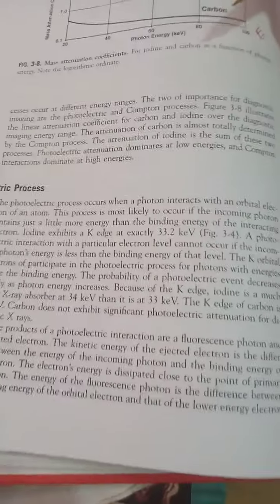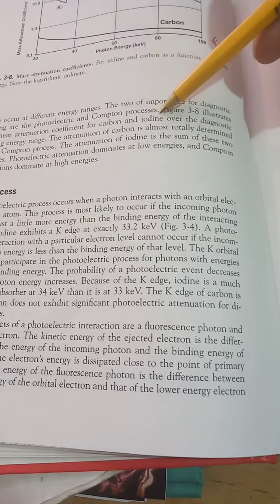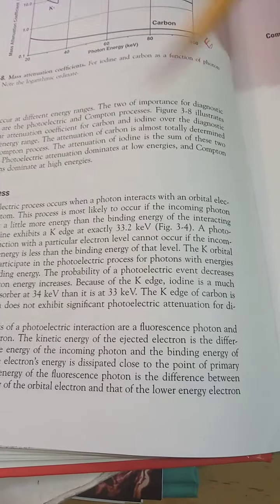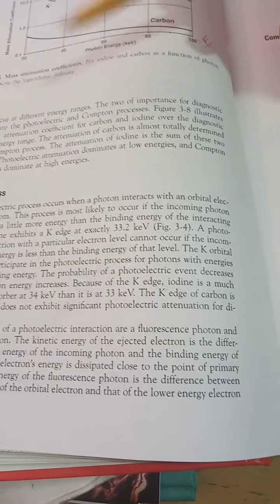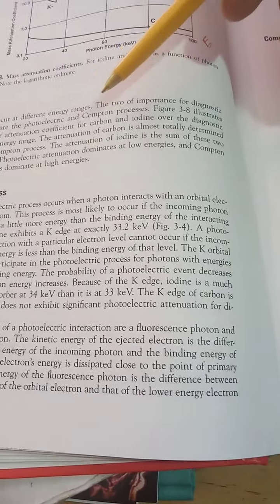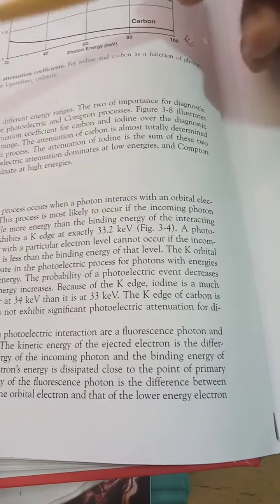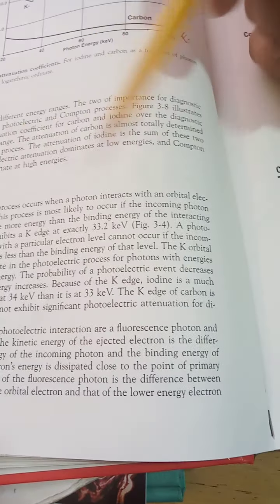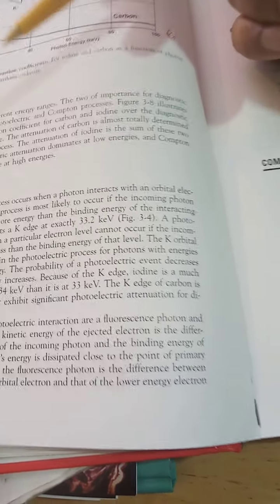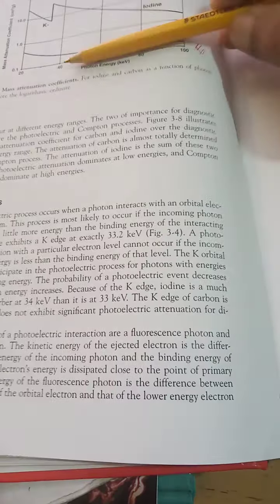Please don't ignore Compton processes. Compton scattering is also part of it. The two of importance for diagnostic imaging are the photoelectric and Compton processes. There is photoelectric scattering, Compton scattering. There is the linear attenuation coefficient for carbon and iodine over the diagnostic imaging range. That's very useful in letting you know how things are working when you change the range of energies.